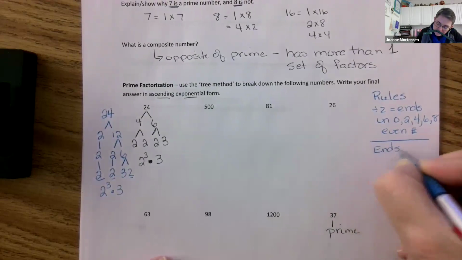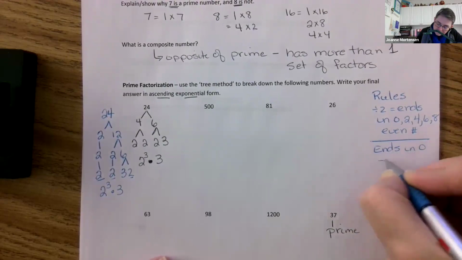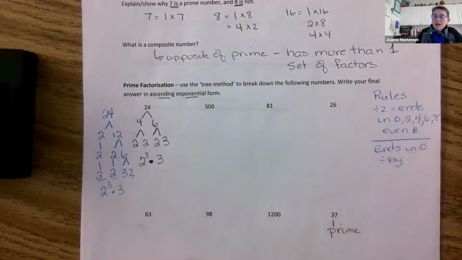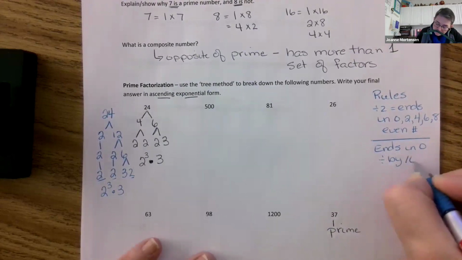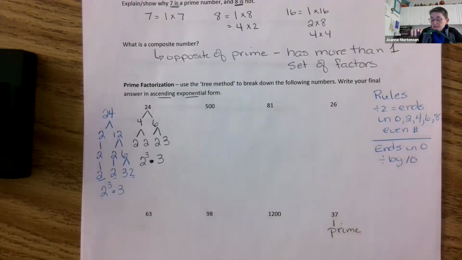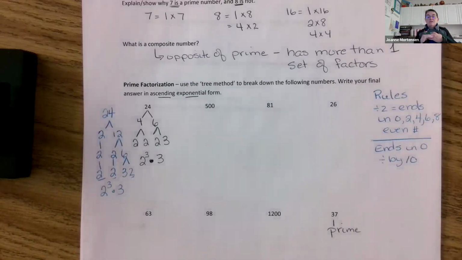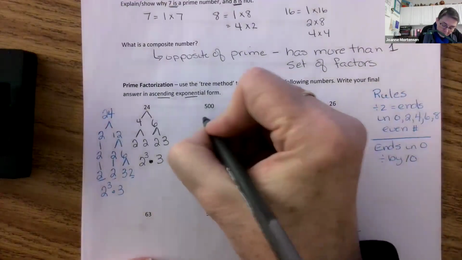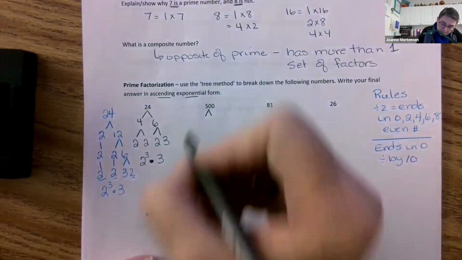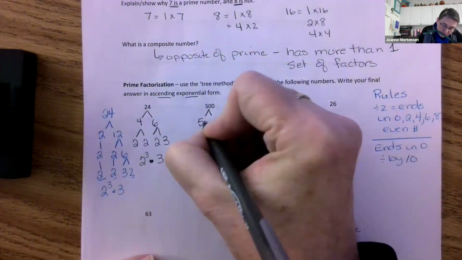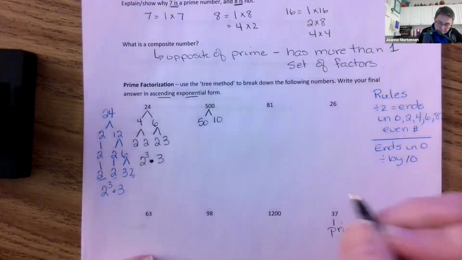Or the next one ends in 0. Come on. I'm like Dora the Explorer, yelling at the TV, yelling at the video. Yeah, we can divide it by 10. Just save some time. Because it ends in a 0, it's also divisible by 2, but the bigger the numbers I start with when I divide, the simpler it's going to be. Sorry, I got stuck on my blue pen there. So this one is going to be 50 and 10.